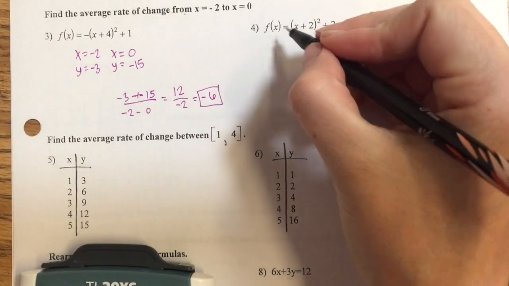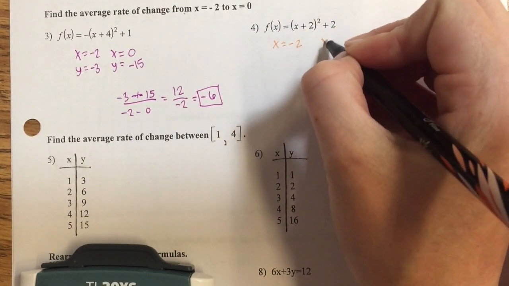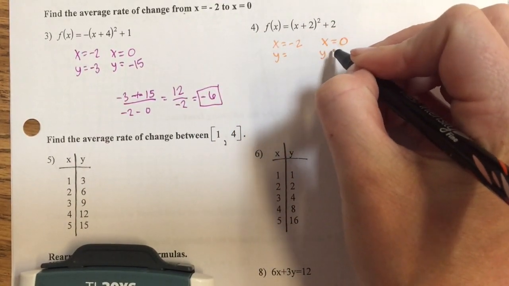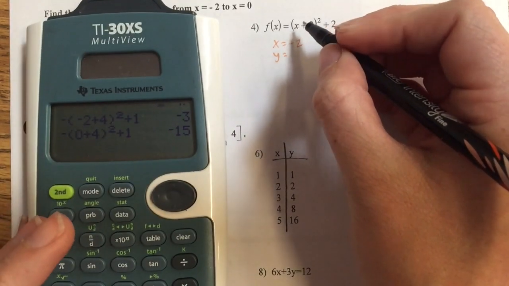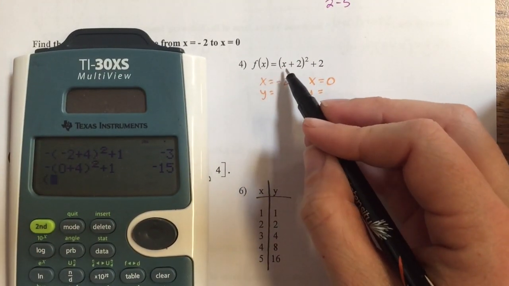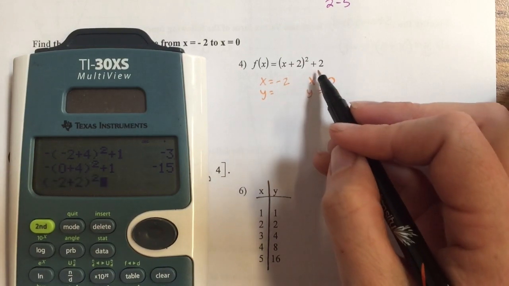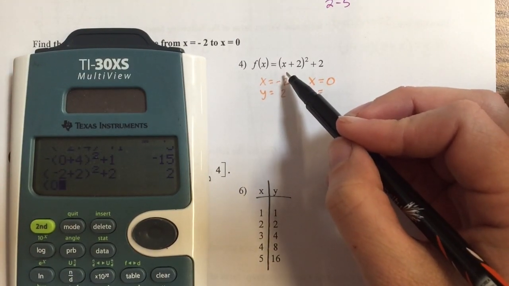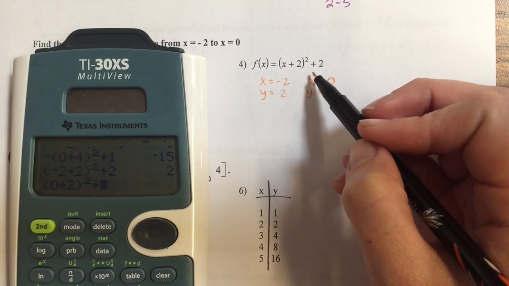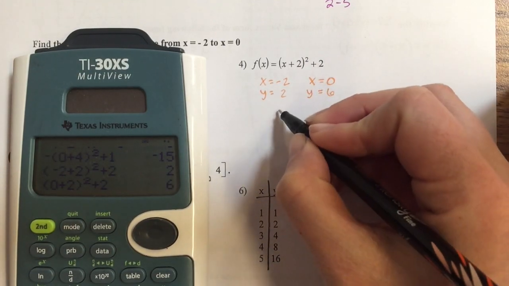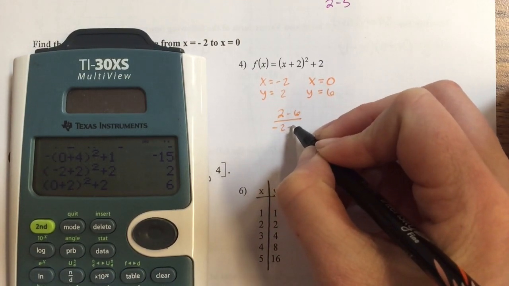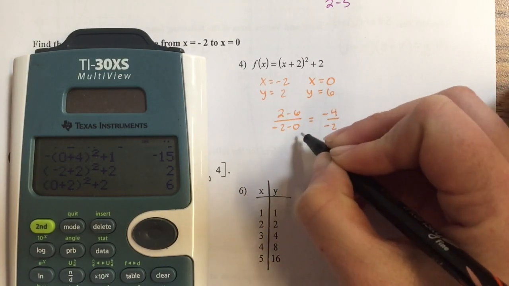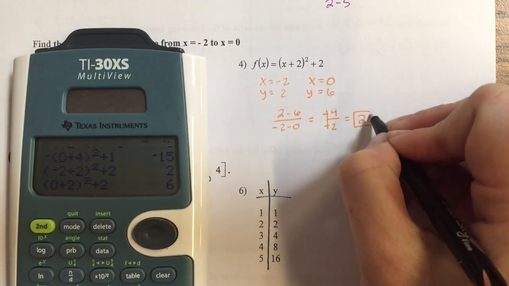Example 4. I have x equals negative 2, x equals 0 from the statement above. I find my y's by substituting those in. Parenthesis, negative 2 plus 2 squared plus 2 equals 2. 0 plus 2 squared plus 2 is 6. Y minus y over x minus x. That'd be a negative 4 on top over a negative 2, which equals 2 when you reduce it.